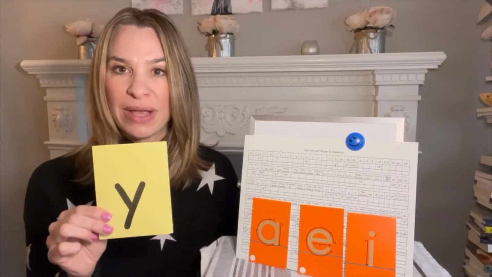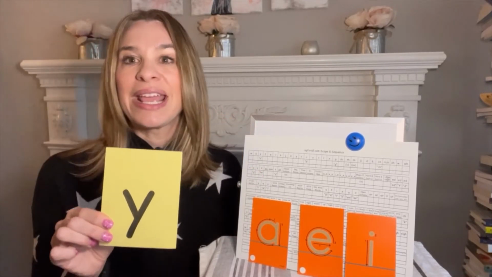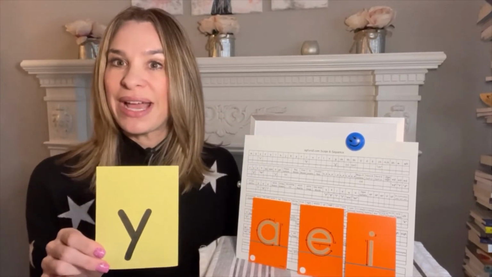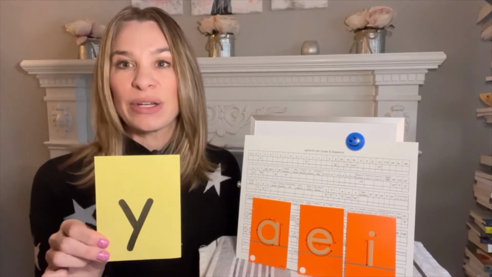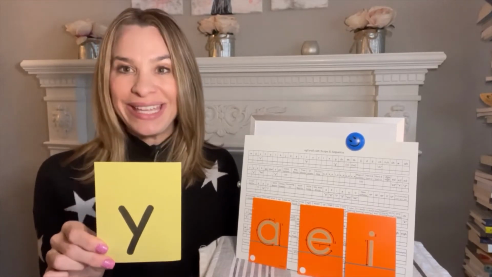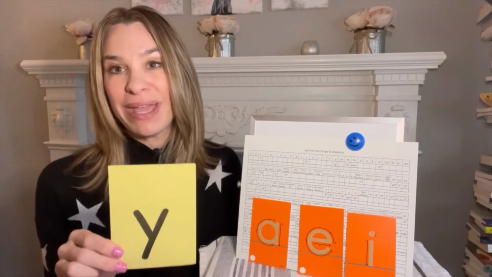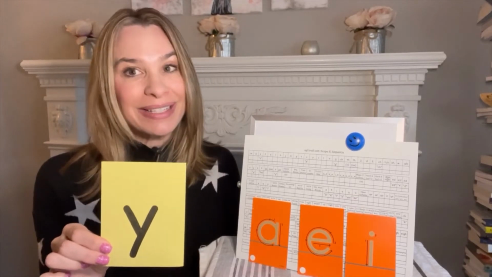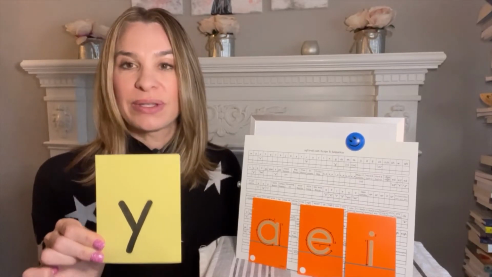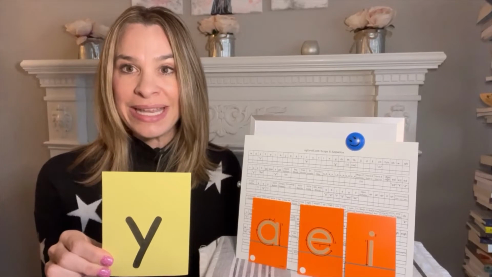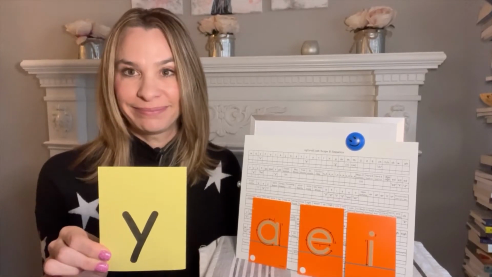And then we also have our sounds of Y. Using this scope and sequence that I use, you've already taught them the three sounds of Y in another lesson. Y makes the long I as in cry, and it can make the long E as in candy. It can also make a short I as in gym, and the schwa sound as in analysis. But right now we're talking about the two long sounds of Y, the candy and the cry.